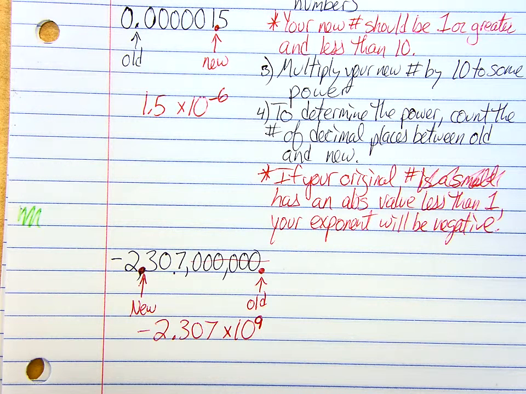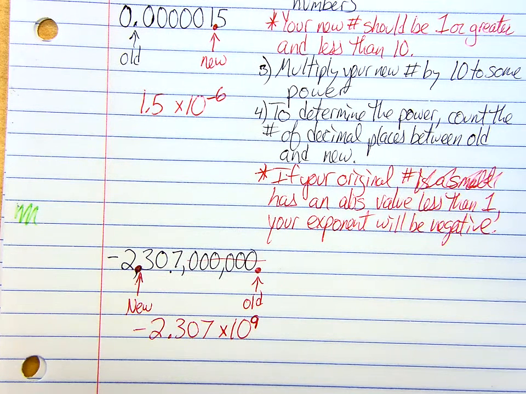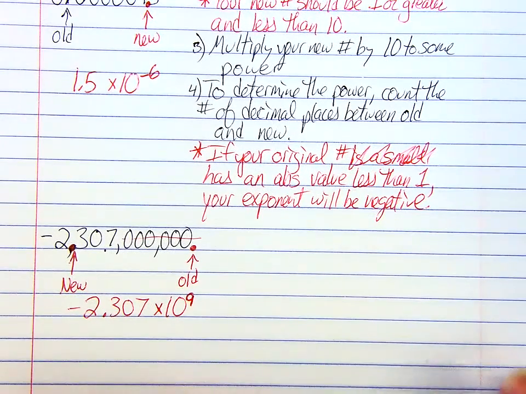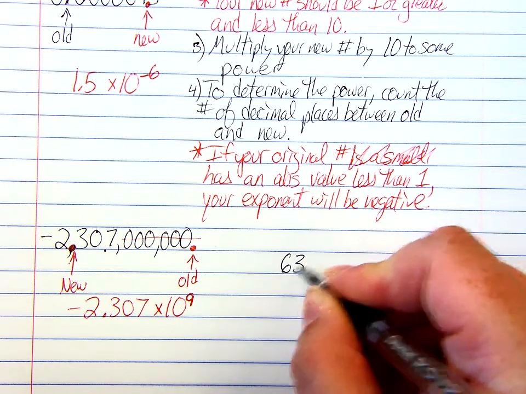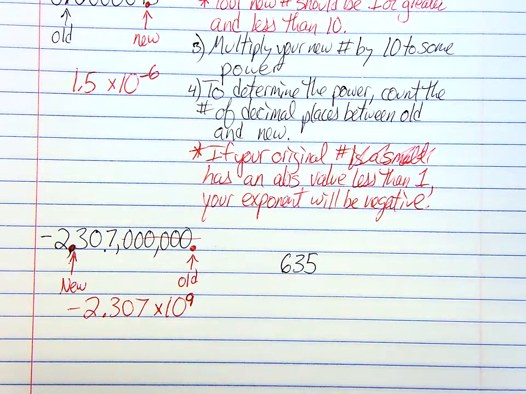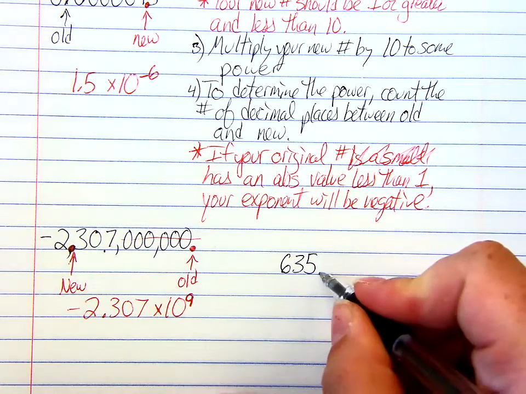Any questions on how to write numbers in scientific notation? No. Let's try. What if I gave you a number like this? What if I gave you, I don't know, 635,000,000? And I asked you to write that in scientific notation. Kaylee. 6.35 times 10 to the 7th. Woo! Did you hear that? She's right, by the way. That's very good. So, if you follow the steps, place a new, first of all, my old decimal's here, right?